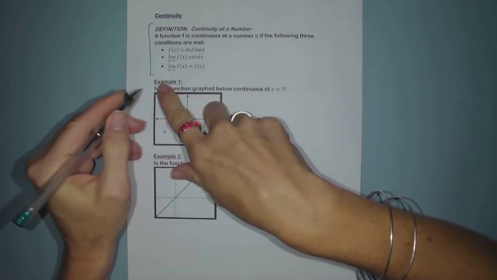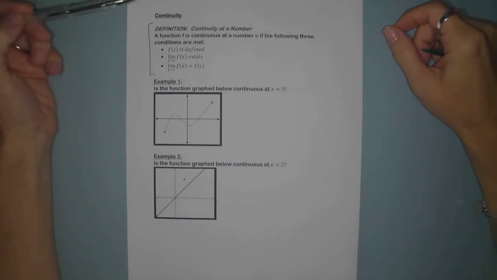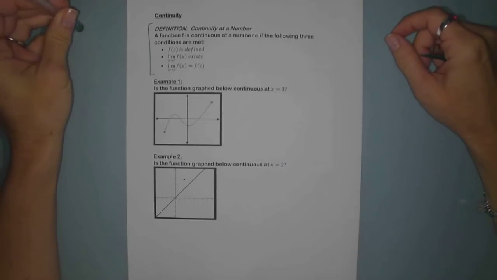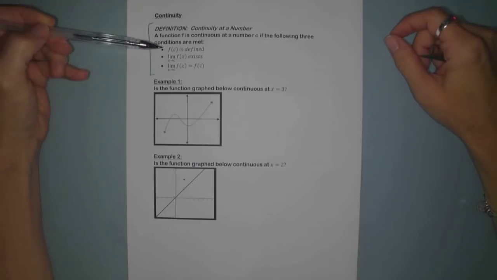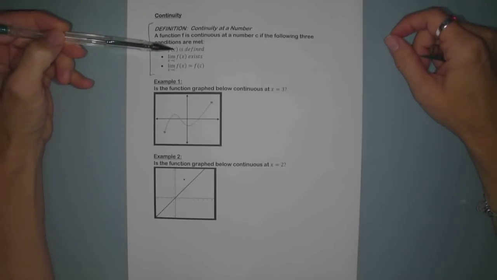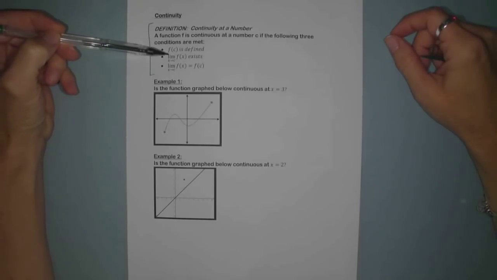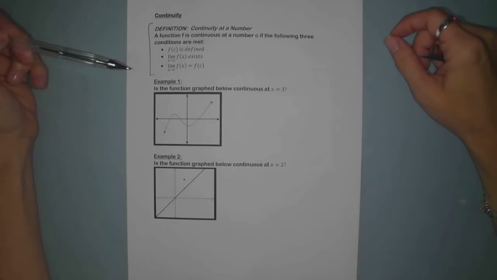So I'm just going to read it out loud to you. Definition: continuity at a number. A function f is continuous at a number c if the following three conditions are met. Number one, f of c is defined. Number two, the limit as x approaches c of f of x exists.